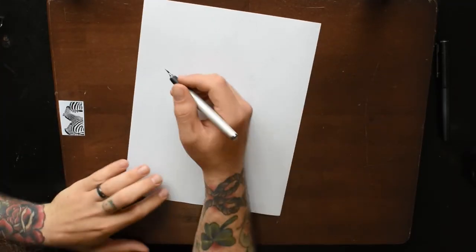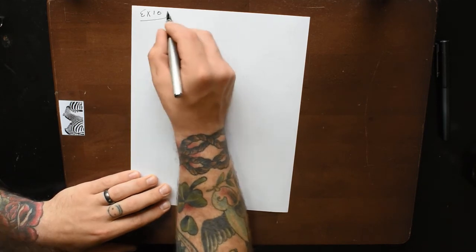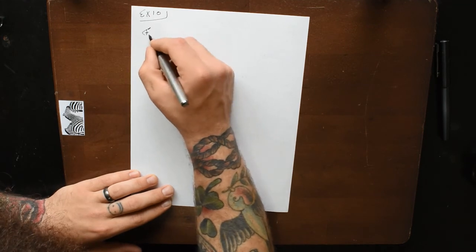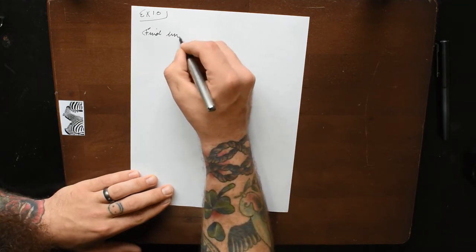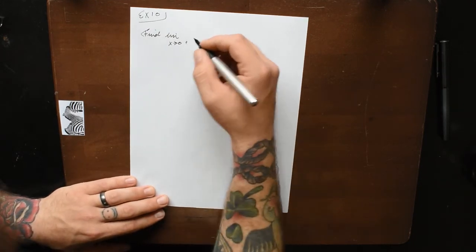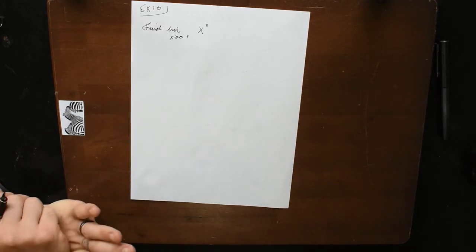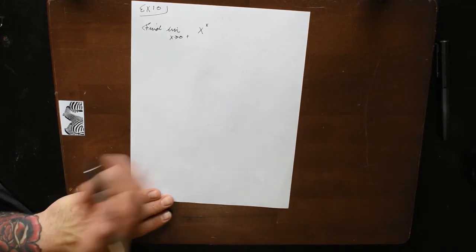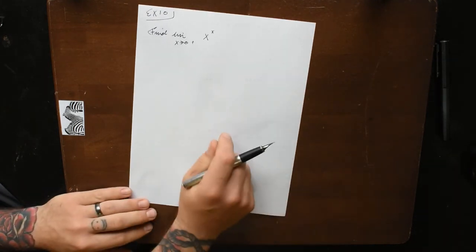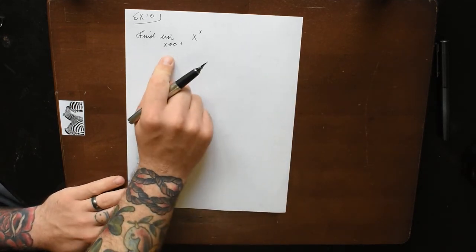So our final example for the day, example 10. We're going to evaluate the limit as x goes off to 0 from the right of x to the x. Perfect. Well, this would give us a 0 to the 0. It's one of our indeterminate powers, and we go, oh gosh, that means I need to do something. This one isn't just straightforward.